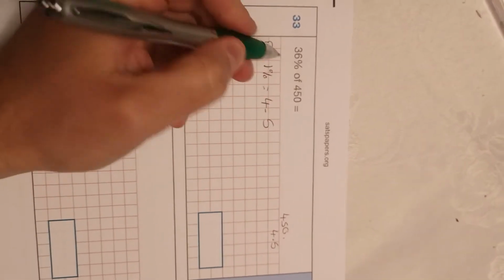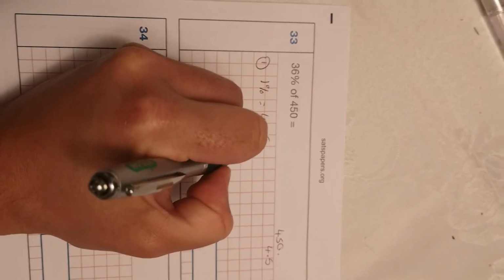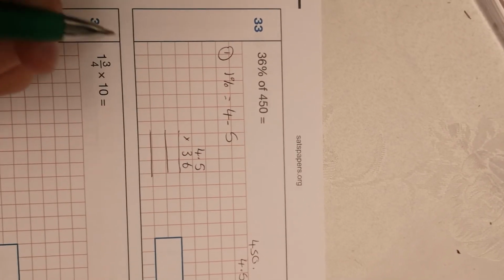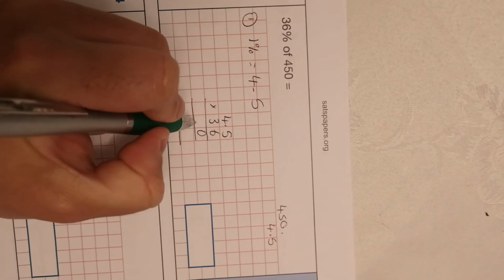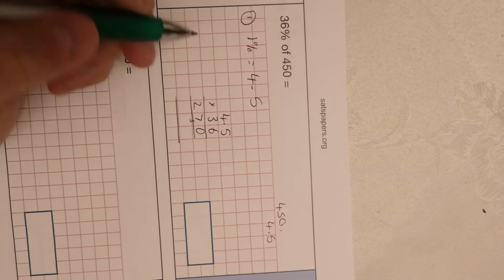Now, to find 36%, I simply need to make this 36 times bigger. So I'm going to do 4.5 times 36, and then it is our simple long multiplication that we were doing in the first video. So 5 6s are 30, carry the 3. 6 4s are 24, add 3 is 27.